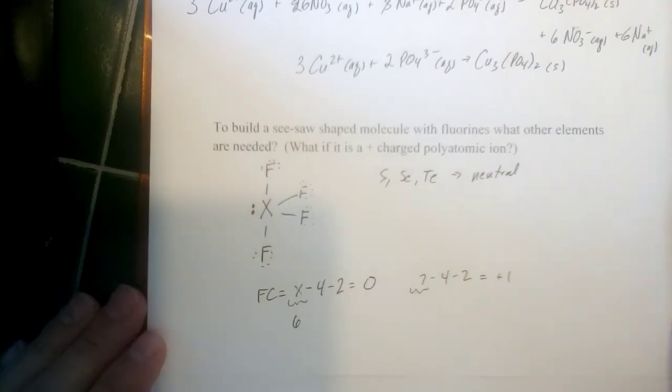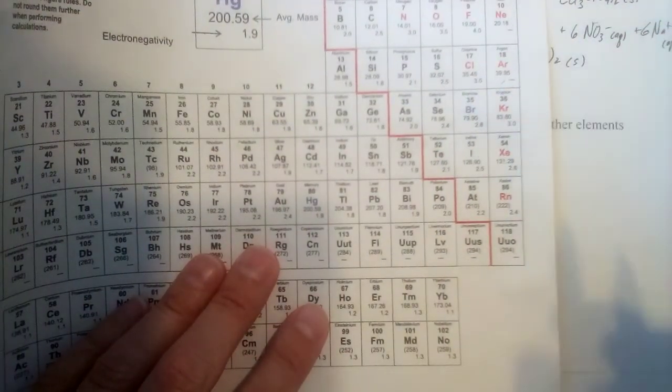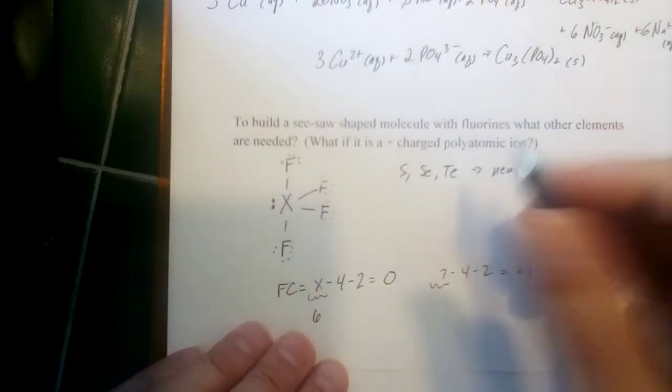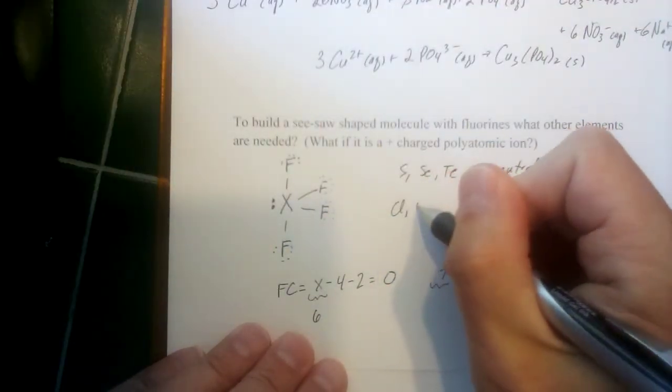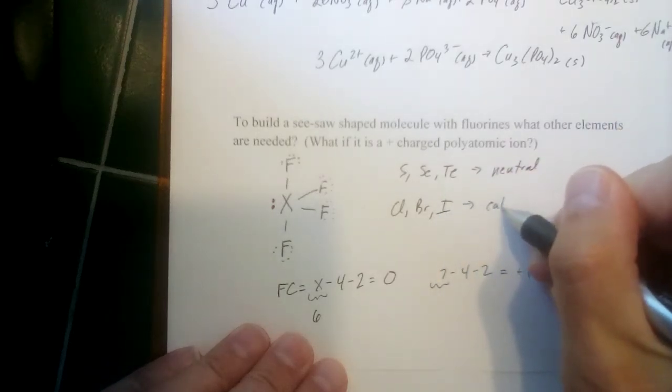So an atom with 7 valence electrons would just be one column over, right? Chlorine, bromine, iodine would fit that possibility. So for a cation, we could have chlorine, bromine, or iodine in the middle there.